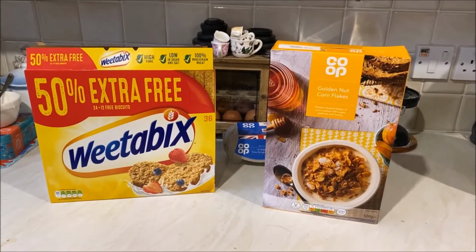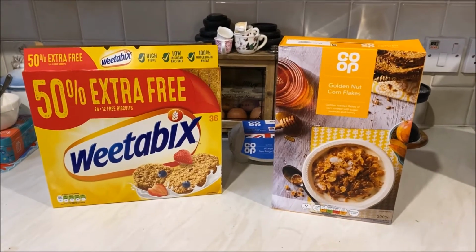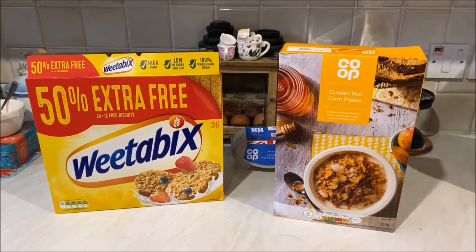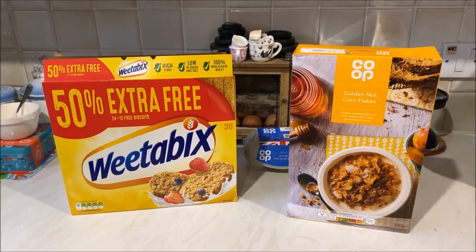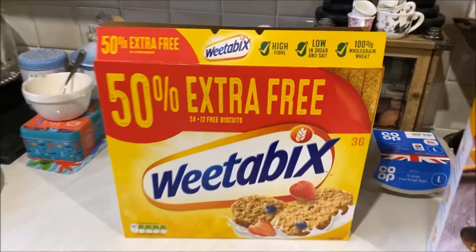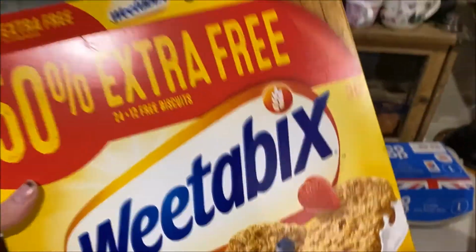So this was my breakfast choice this morning, and we can look at both of these cereals and what has gone into making them. So I had Weetabix, cardboard box.